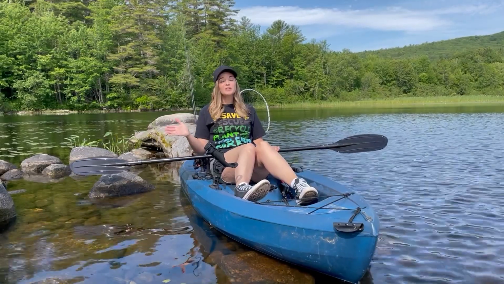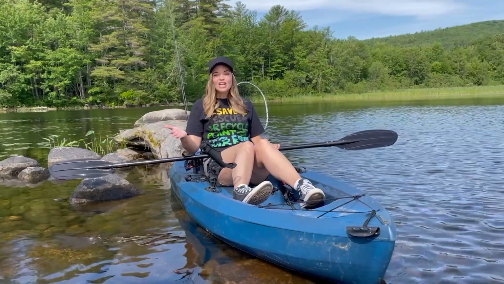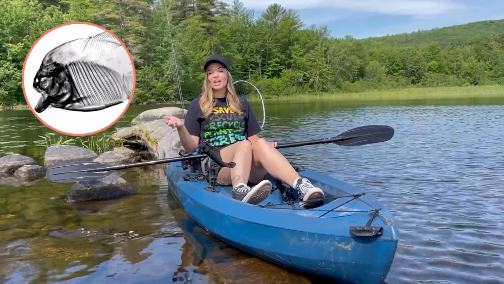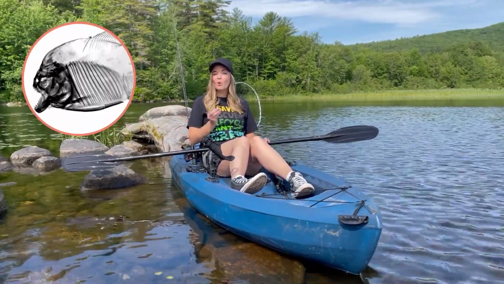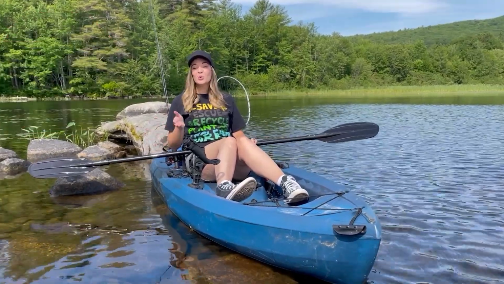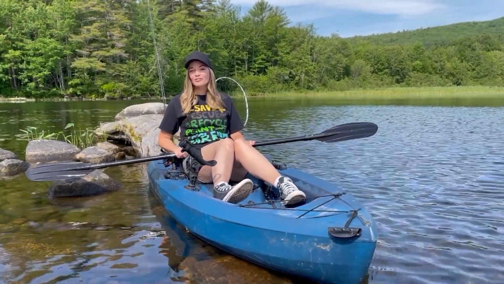Fish are vertebrates that live in the water. Vertebrates have a backbone. Fish have skeletons just like we do. Their skeletons support them and help them move. It's a really important framework for their bodies.